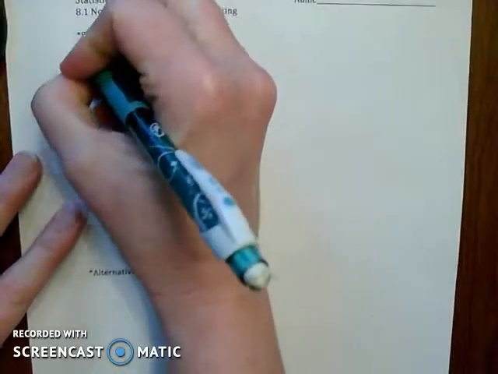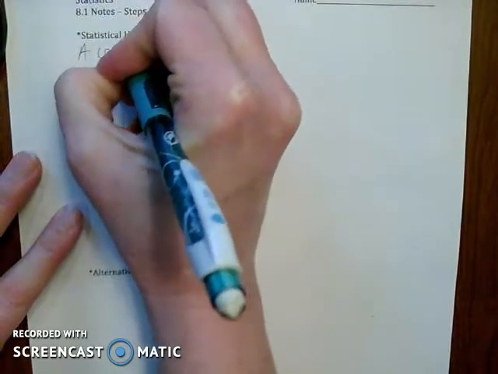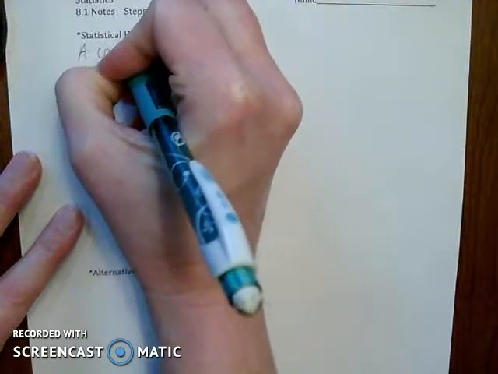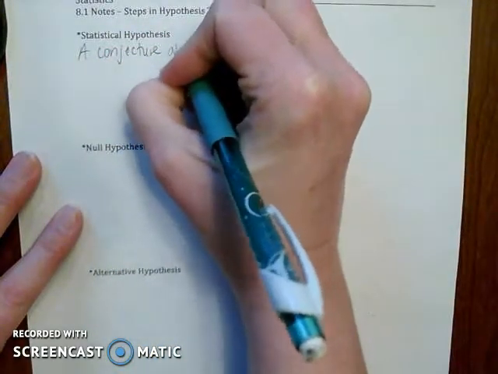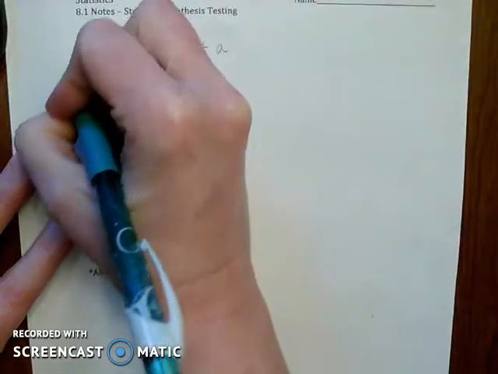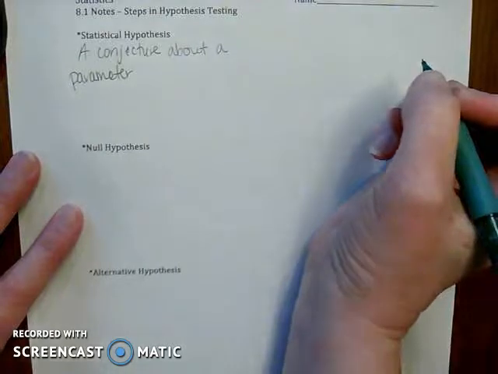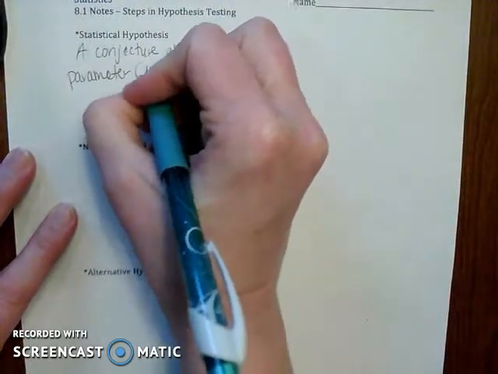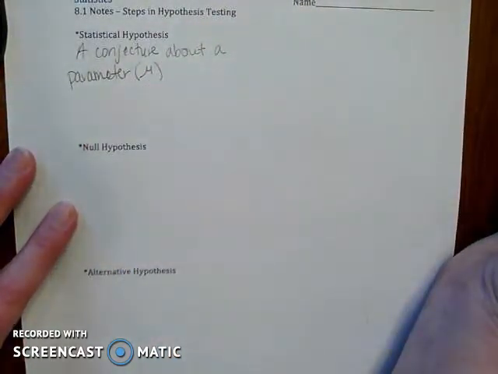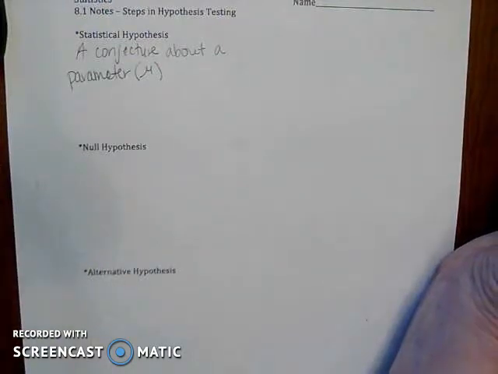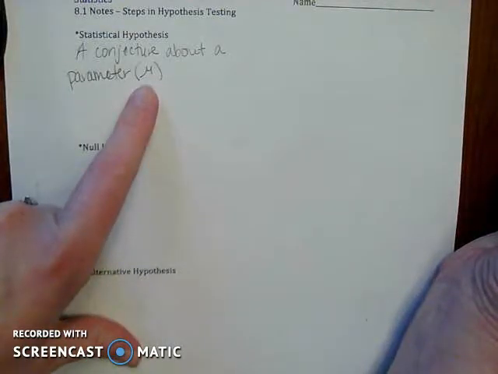We have a conjecture, which is just a fancy name for an educated guess about a parameter. If you remember, a parameter is a population measure. So what we're always going to talk about is mu, the population mean. You can do this same stuff for other things, population standard deviation, population variance, and so on, but we are only going to do mu.